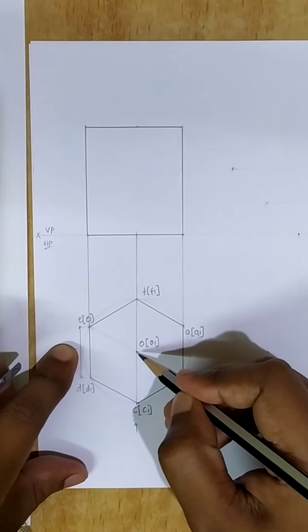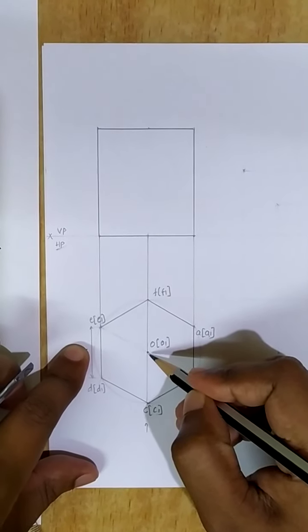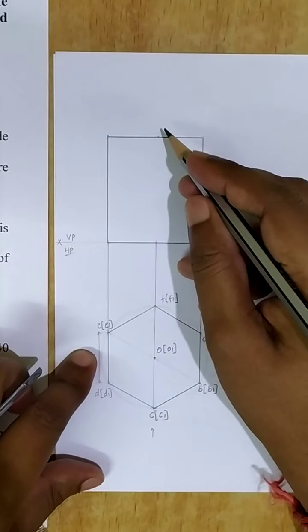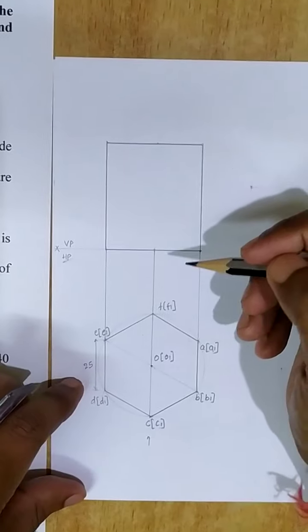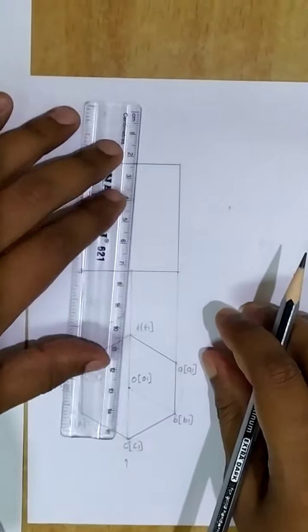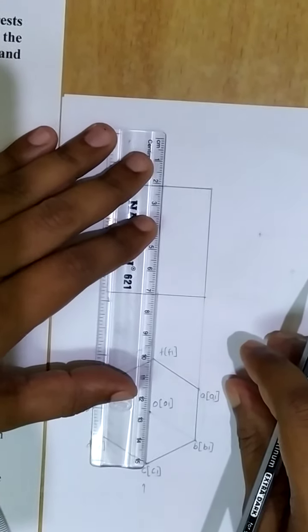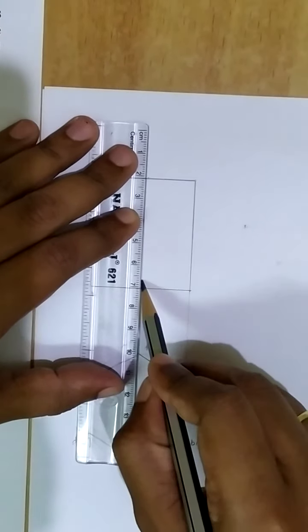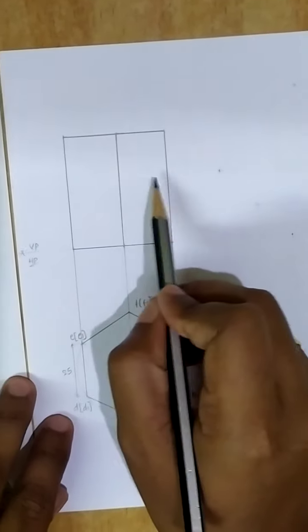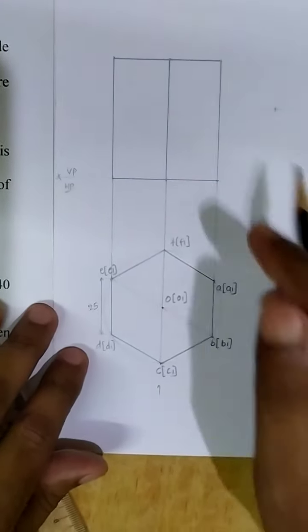Suppose we don't have any corner exactly below the center point of that hexagon, then it would remain as the axis line itself. Here in this case we have the point, so this line will become a continuous line. This should not be an axis line like this. In this way we can see the three lateral edges. That is about the front view.